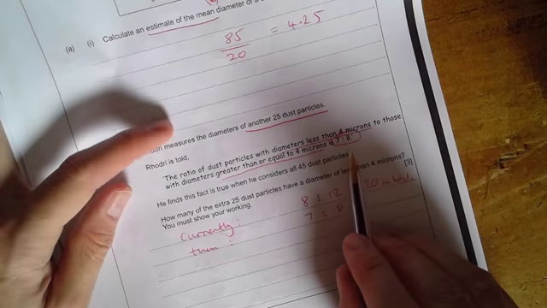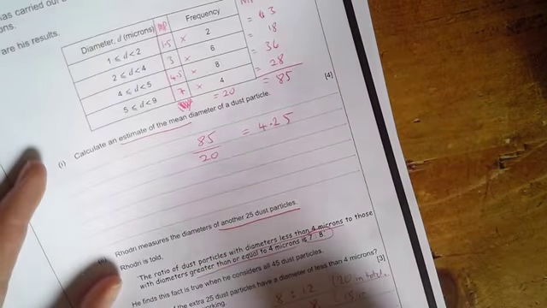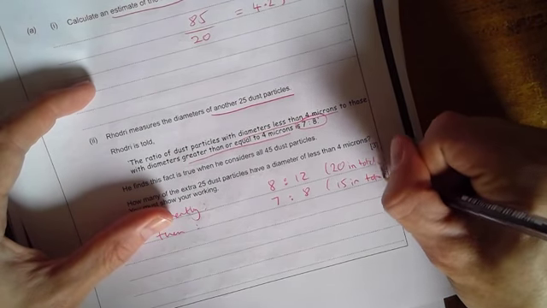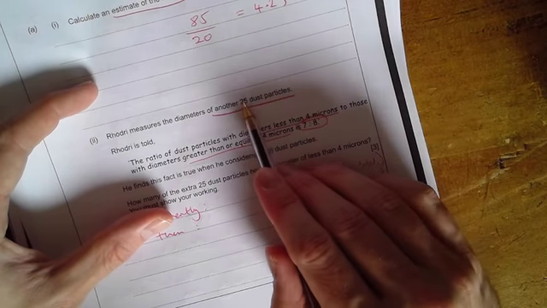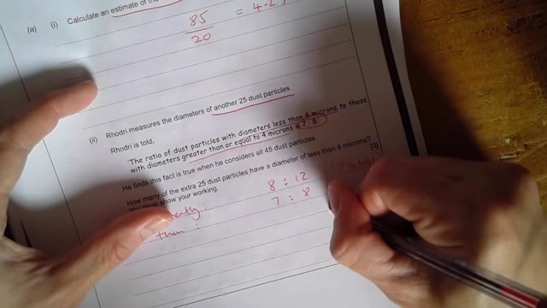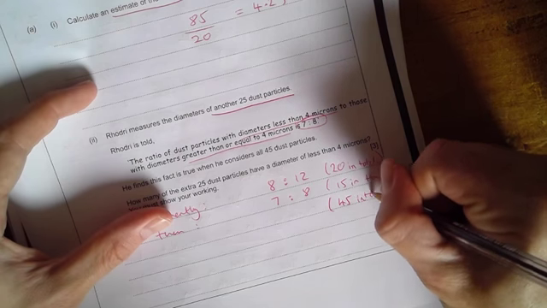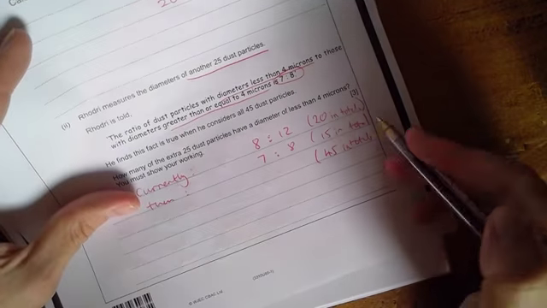It tells me that. Now, that is for 15 in total, isn't it? 7 and 8 would be if there were 15 particles in total. However, we haven't got 15 in total. We already had 20, and then we measured another 25. So the total that we want is actually going to be 45 in total, because of the 20 measured in here and the extra 25 we've done there.